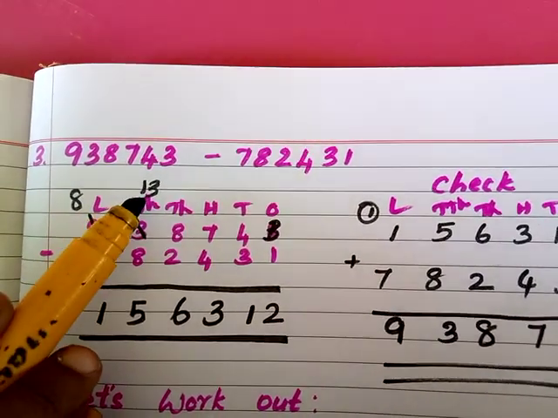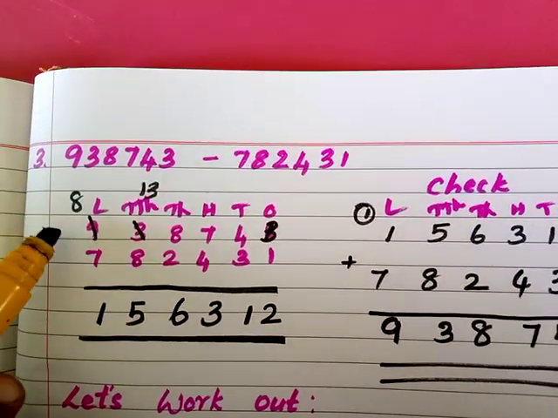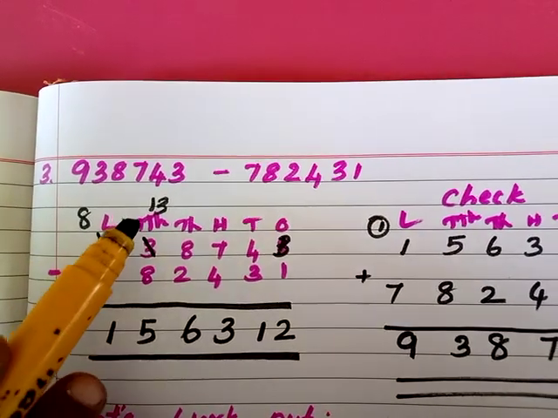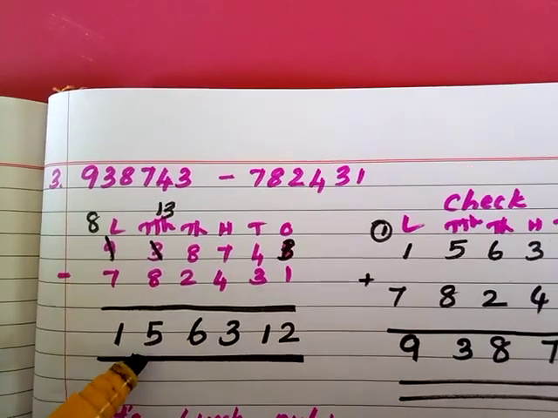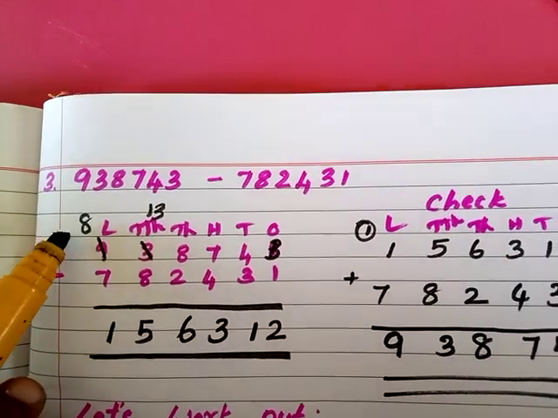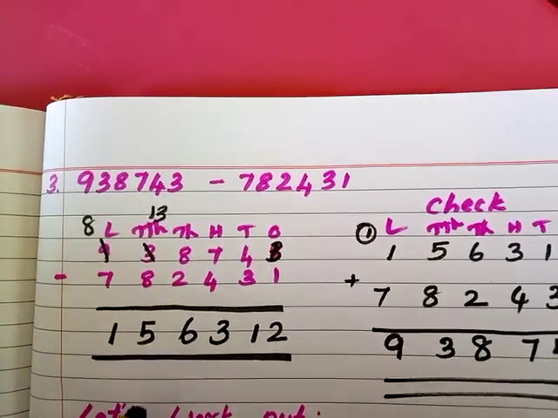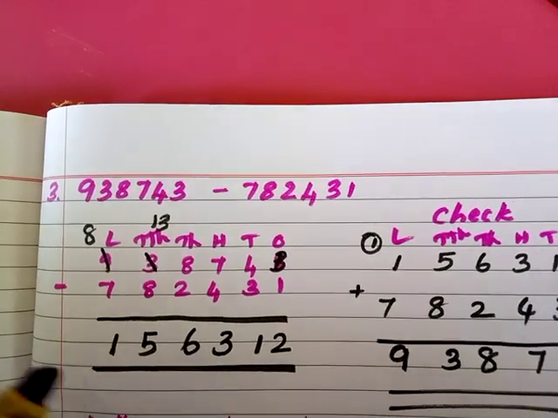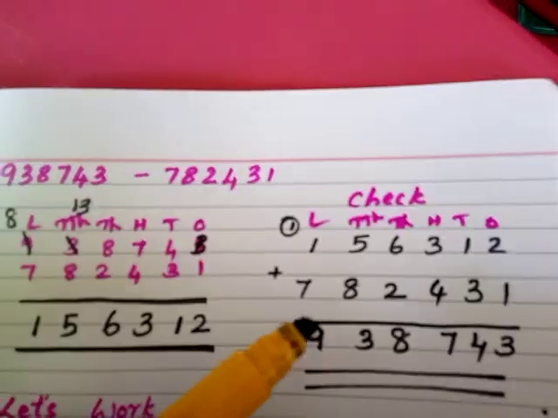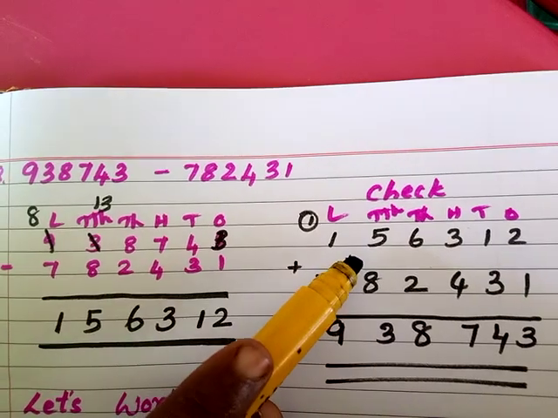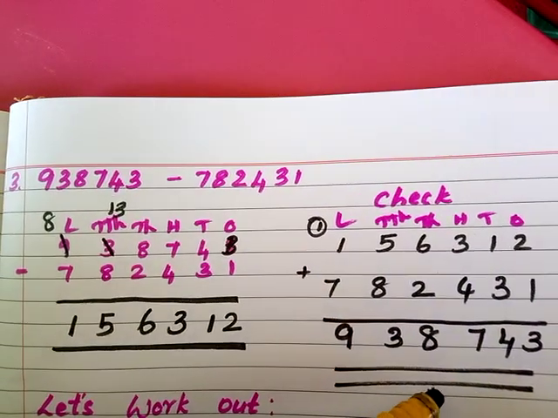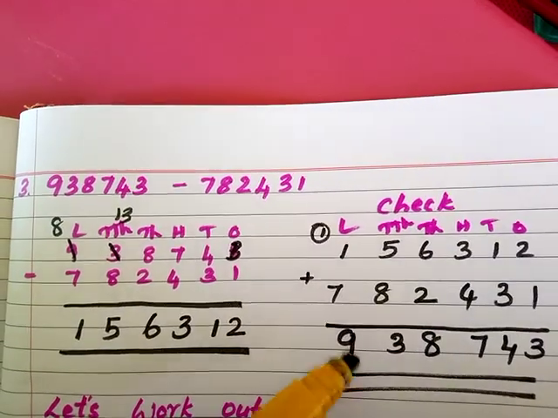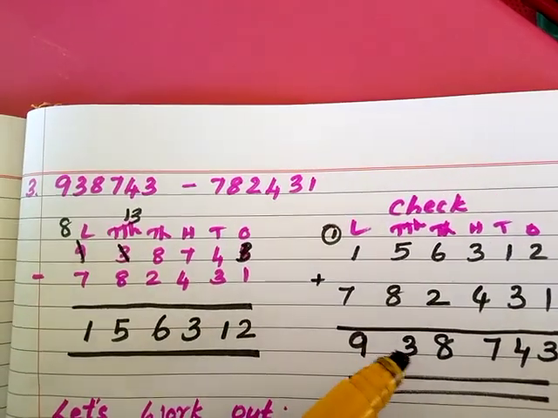So I get 13 over here. It becomes 13 and 13 minus 8 is 5. And in the lakhs place I have 8. So 8 minus 7 is 1. So I get my difference over here. To check whether this answer is correct or not, I have done my method: the difference plus the subtrahend. When I added both, I got my minuend. So here I cleared that my answer is correct.